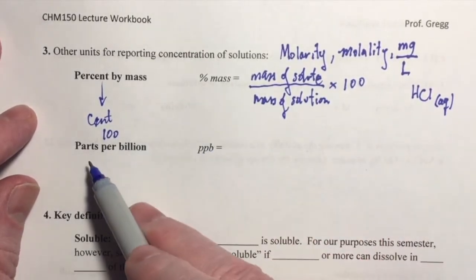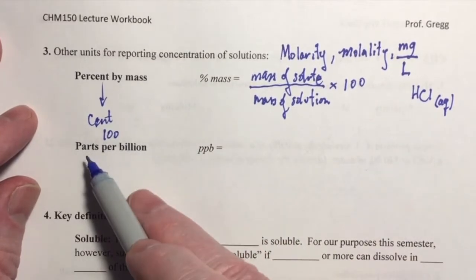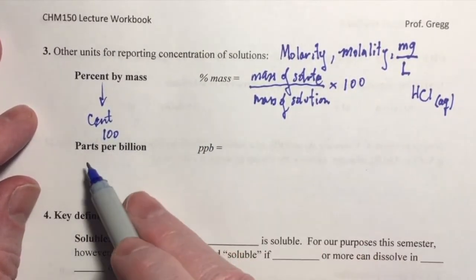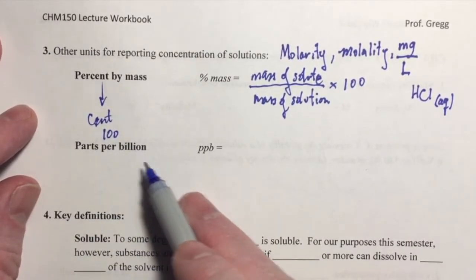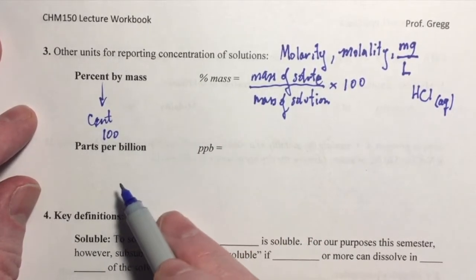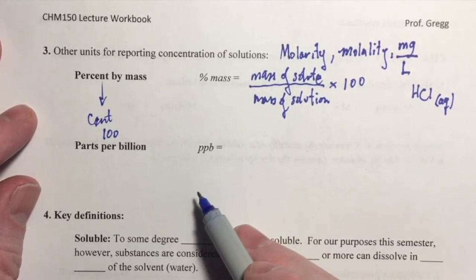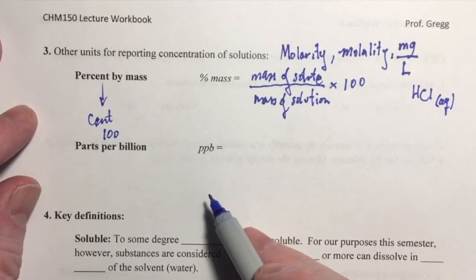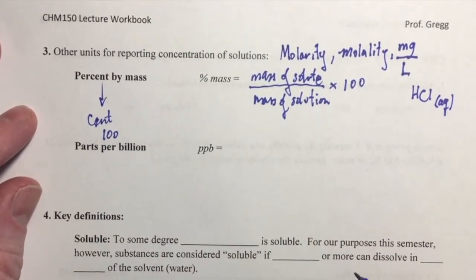So we're going to use the exact same basic format for percentage as for parts per million, parts per billion, parts per thousand. We abbreviate parts per million, parts per billion just by their initials. So parts per billion is ppb, parts per million would be ppm, parts per thousand, ppt, which, be careful, because ppt is also an abbreviation that is sometimes used for precipitate. But ppb is the abbreviation for parts per billion.